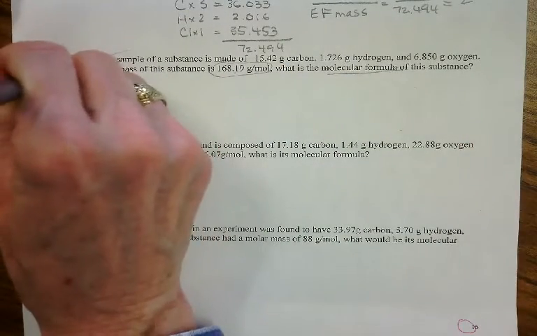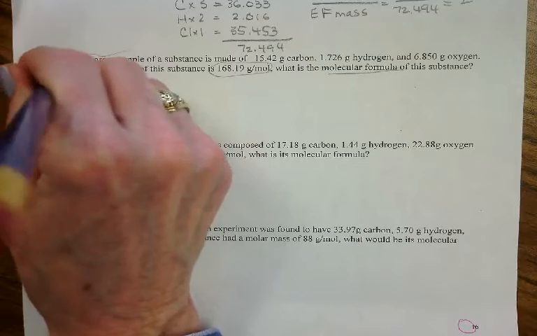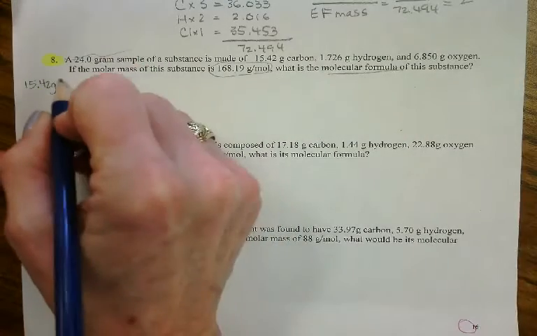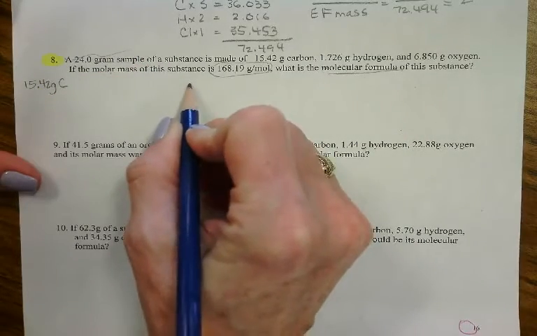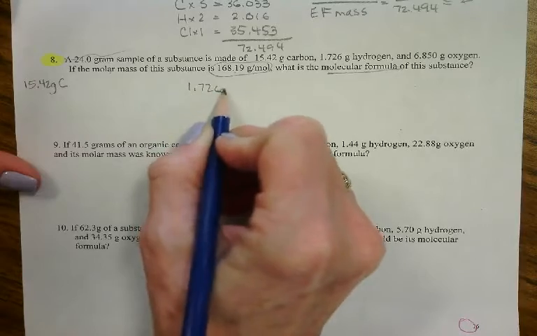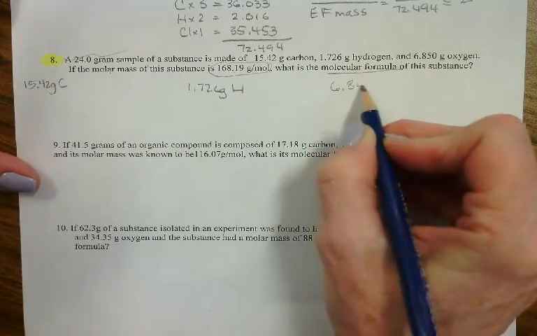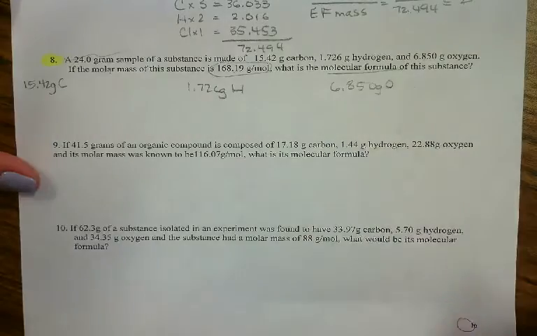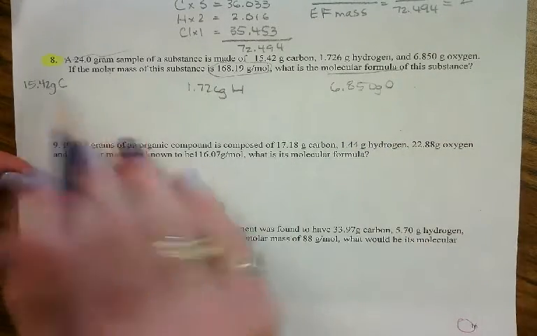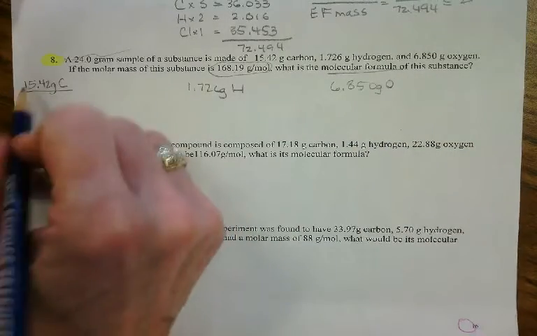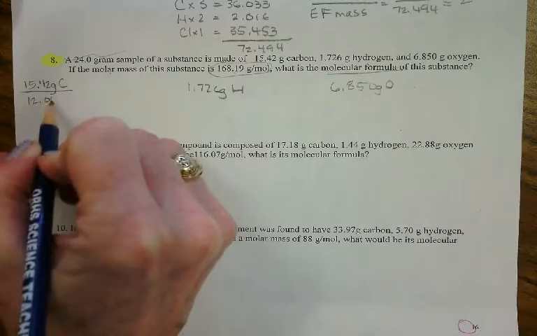So it's 15.42 grams of carbon and 1.726 grams of hydrogen and 6.850 grams of oxygen. So percent to mass, mass to mole. So we need to divide by the molar mass.